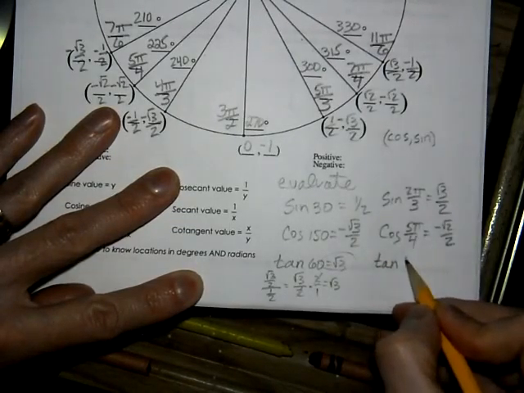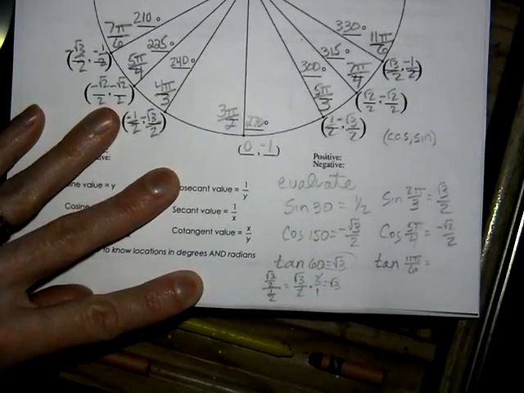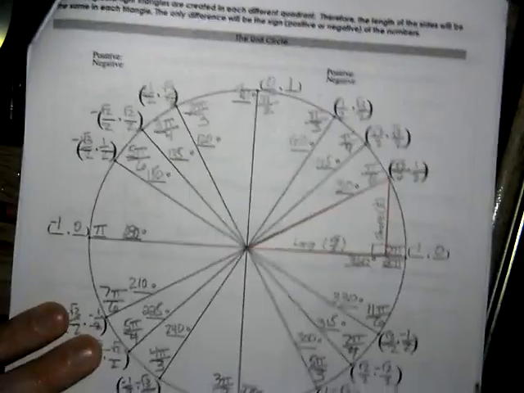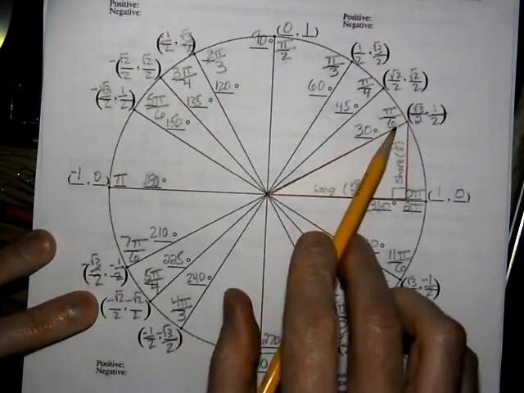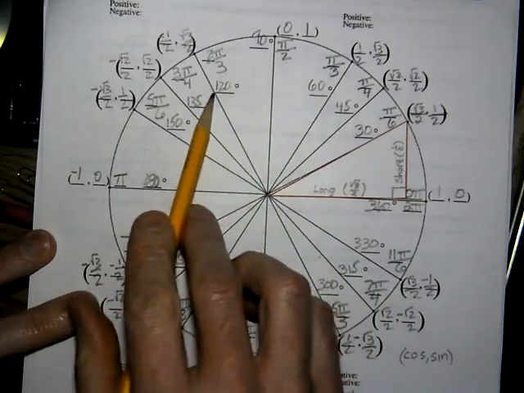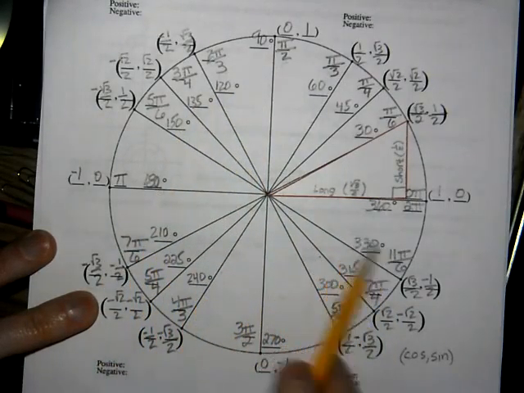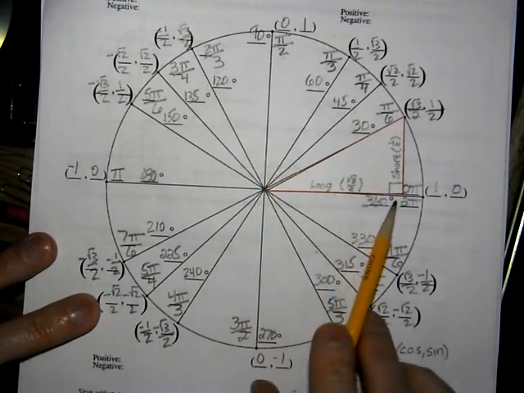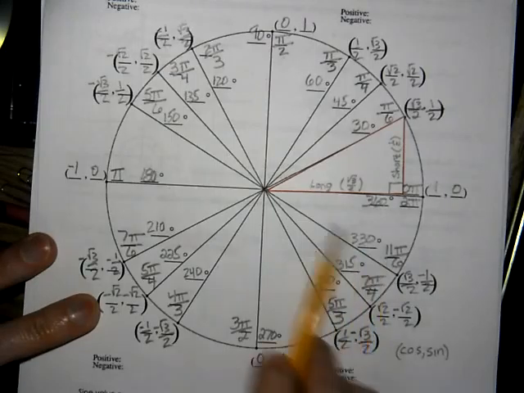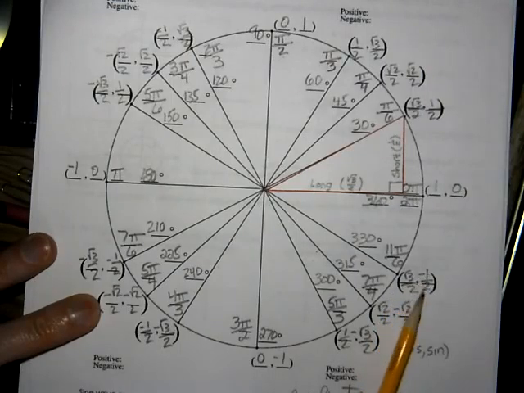Tangent of 11 pi over 6. Well, that was over 6. You know that 30 goes into 18 six times. So 1, 2, 3, 4, 5, 6, 7, 8, 9, 10, 11. 11 pi over 6 is almost all the way up. So it's long and short. Your x is long, your y is short. So your coordinates are root 3 over 2, comma, negative 1/2.